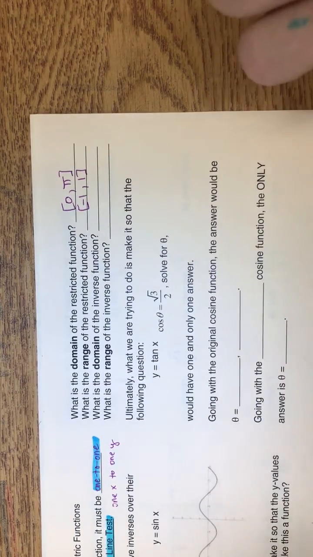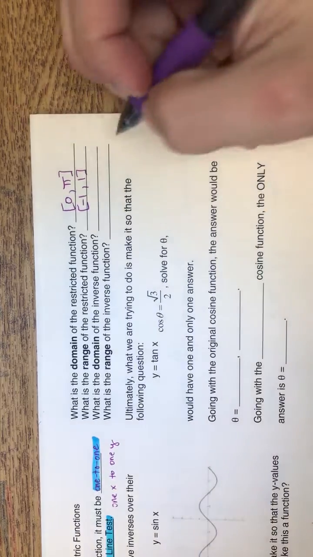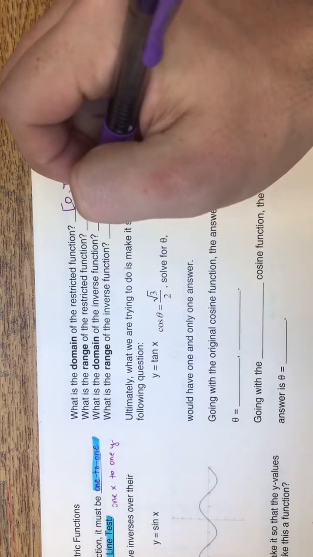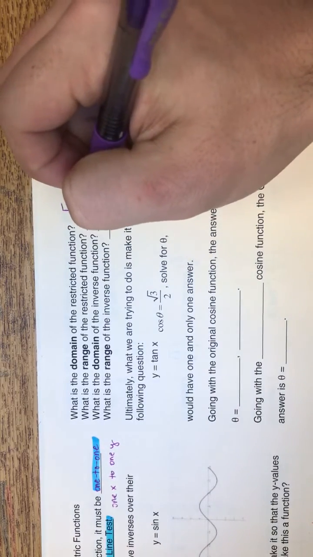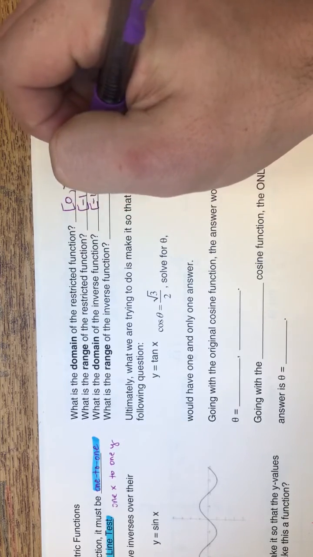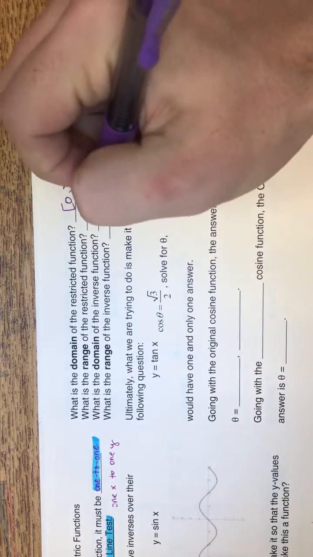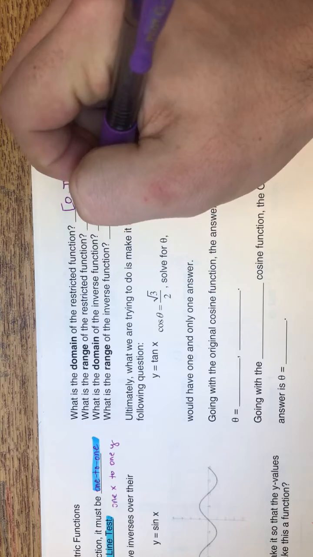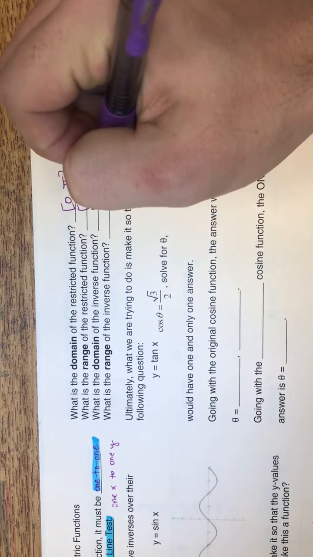Now when we take the inverse, we're going to switch x and y. So what should also switch? Our domain and range should switch. So our domain is now going to become the range of our restricted function, -1 to 1. And the range of our inverse function is now what the domain of our restricted function was. So now we want to talk about, why is this important? Why are we doing all this?